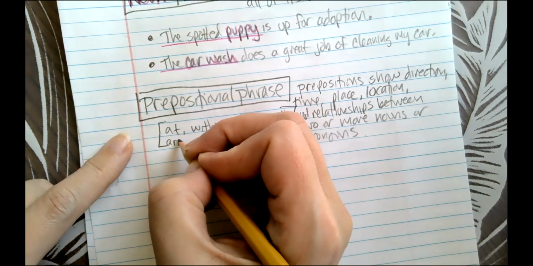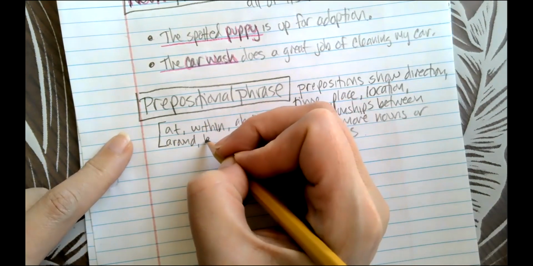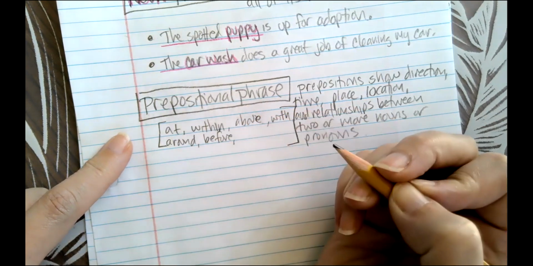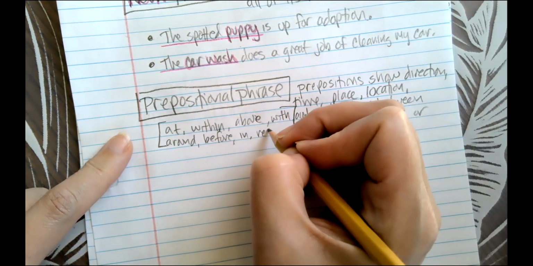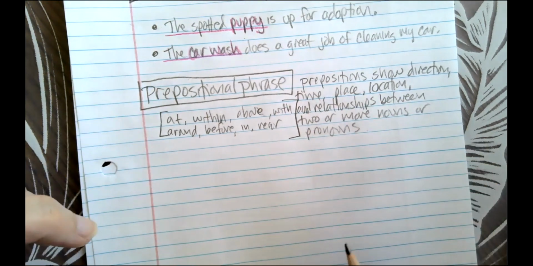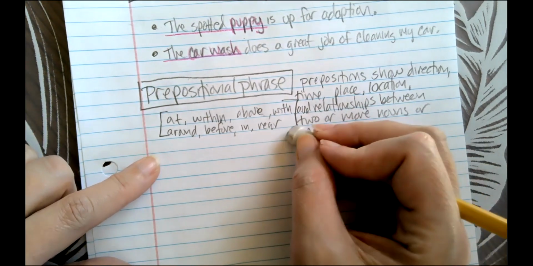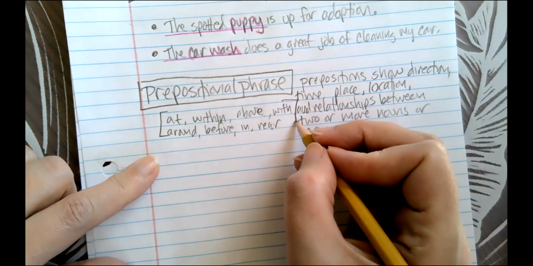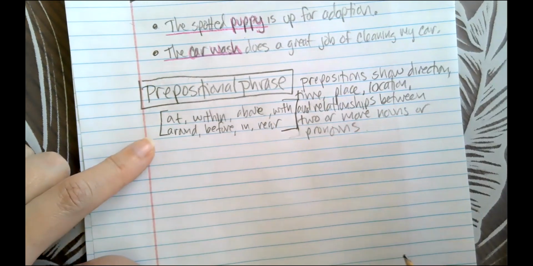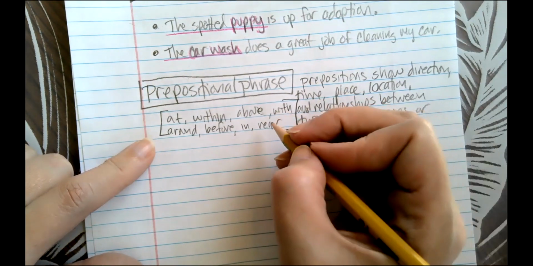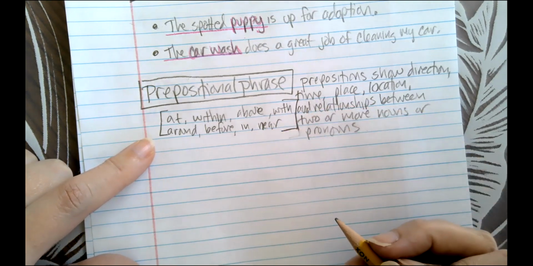And we'll do around, for, in, near. Probably it's helpful to have just a basic list of prepositions to help you remember what they are. It's also very easy to Google a list of prepositions if you need to.